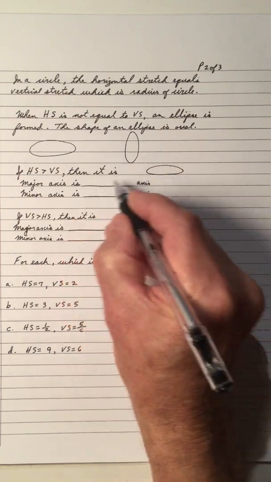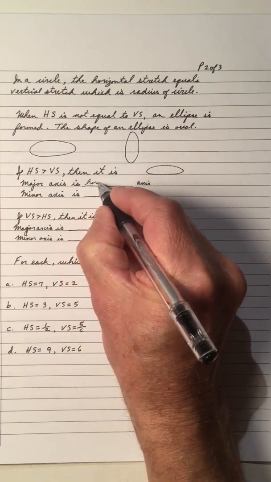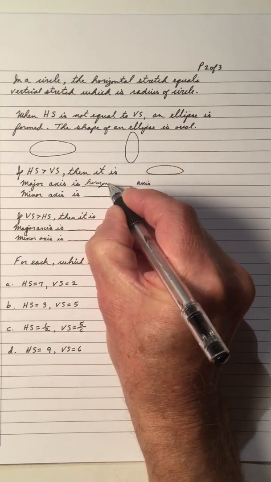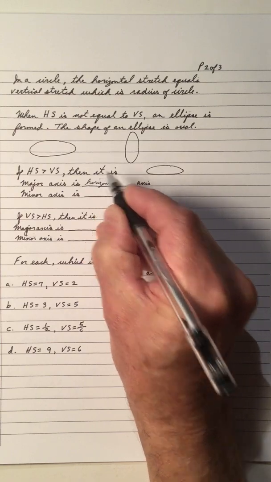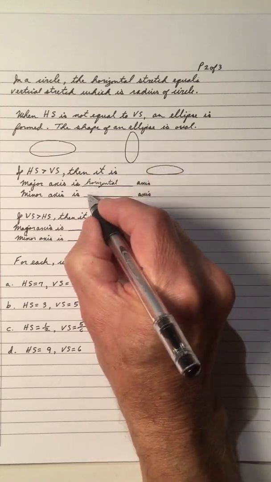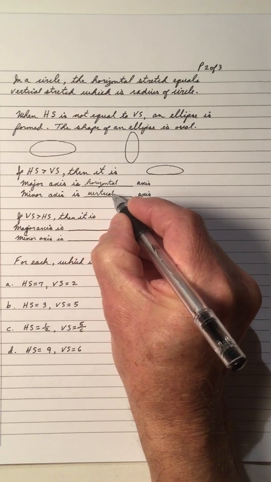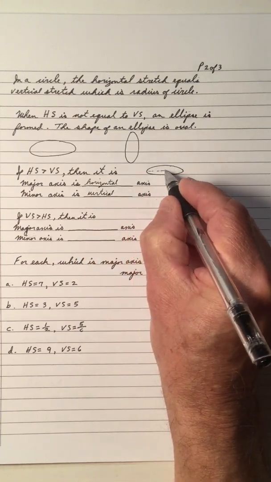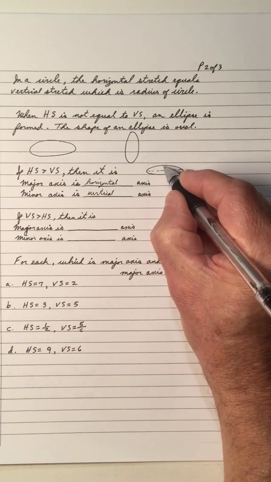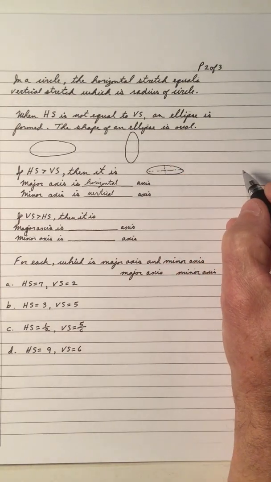The major axis is horizontal. Major axis is the longer axis. And the minor axis, which is the shorter one, will be vertical. So if you went like that, that would be longer, and this would be shorter.